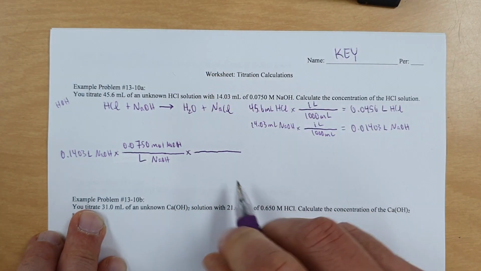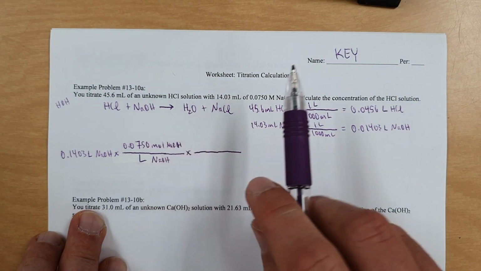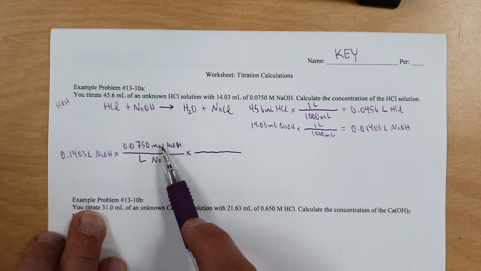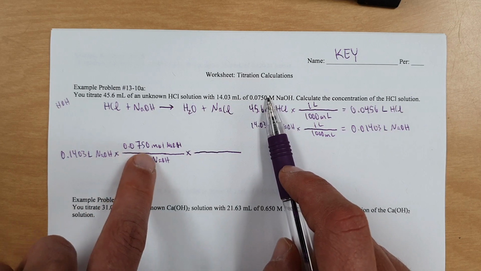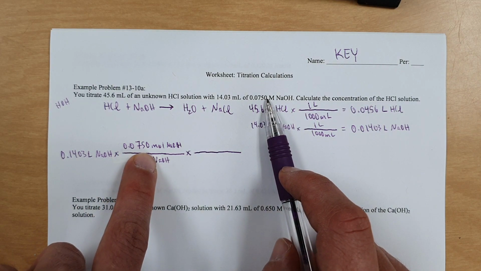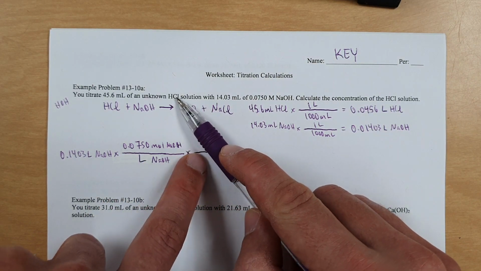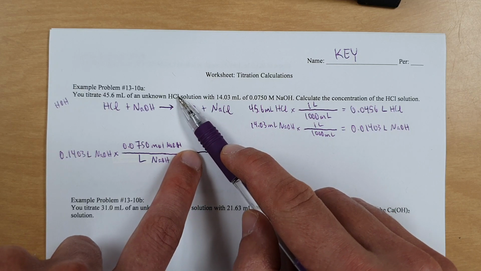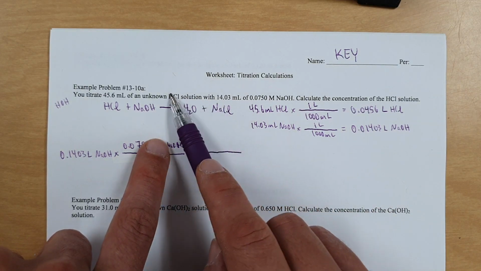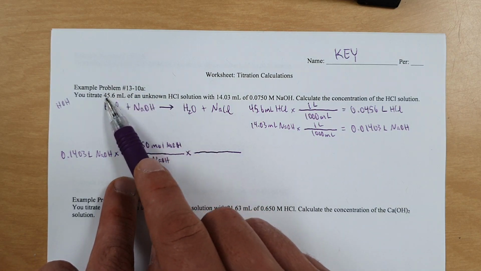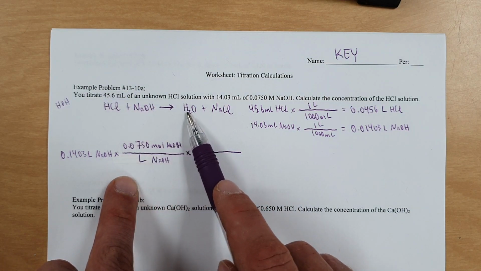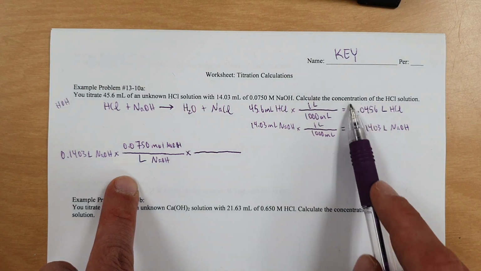So what do we do next? Next, we need the balanced equation. The big picture that I'm going to try to do here is figure out how many moles of sodium hydroxide I have, which is this. And then from there I'm going to go to moles of HCl, which I need to do in this part. And then once I have moles of HCl, I'm going to take the number of moles of HCl divided by the number of liters, and that'll give me moles per liter, aka the concentration of HCl.